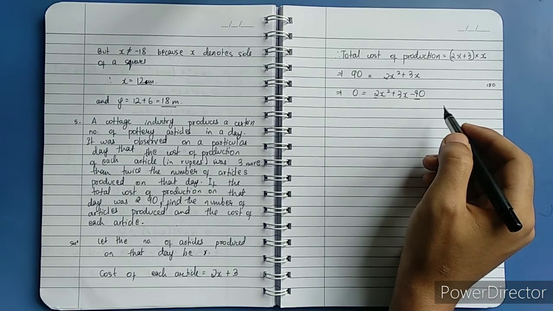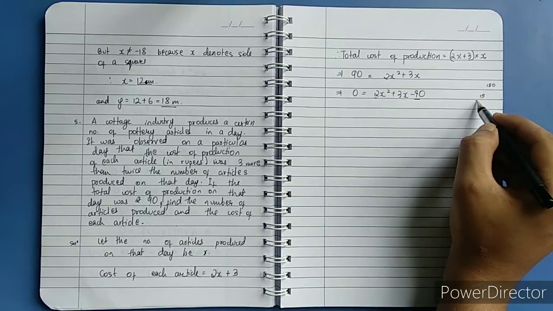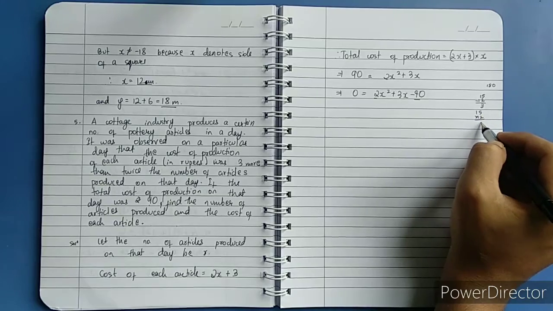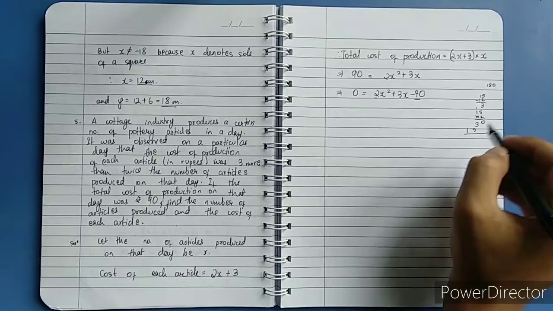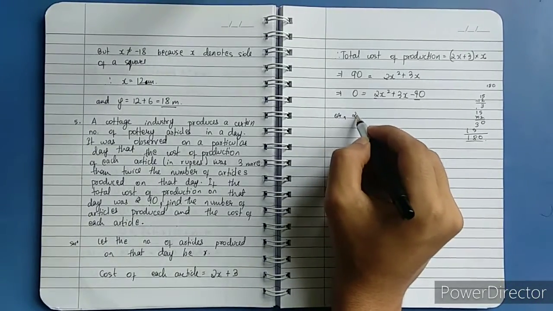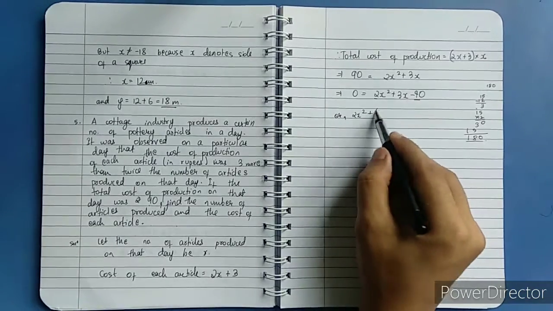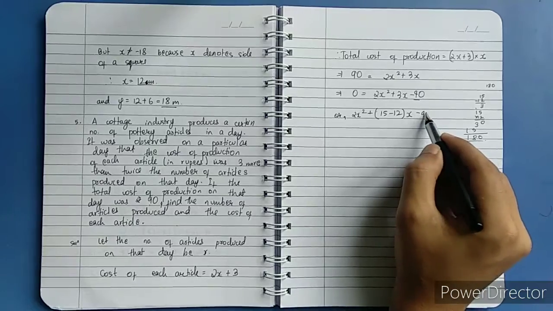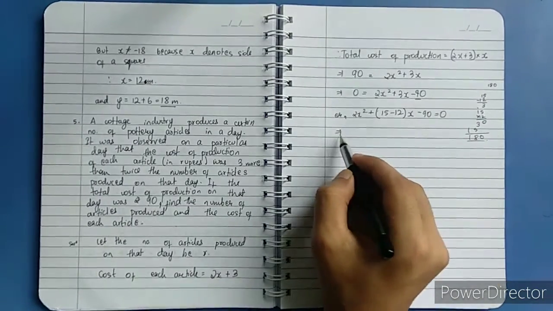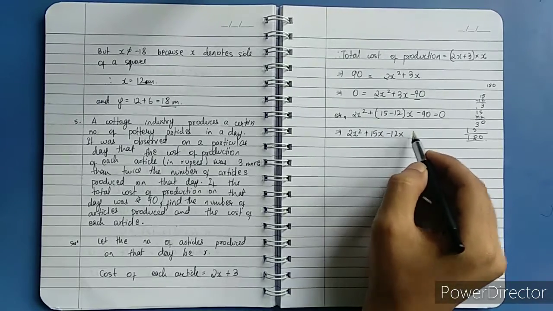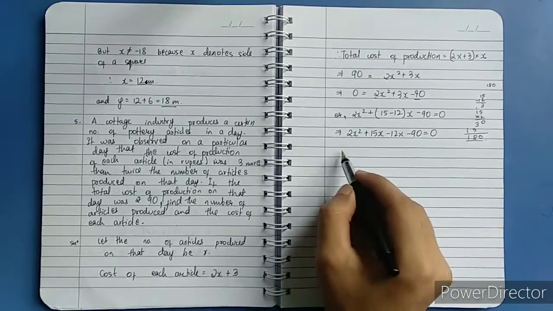So 15 minus 12 is 3, and 15 into 12 is 180. So for 2x squared plus 3x, we break the middle term as (15 minus 12) into x, minus 90 equals 0, which implies 2x squared plus 15x minus 12x minus 90 equals 0.